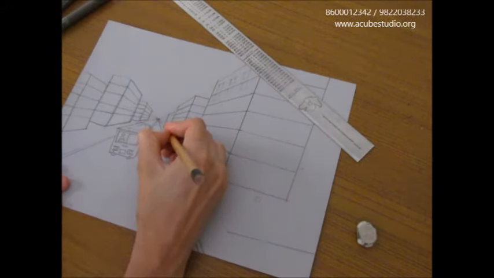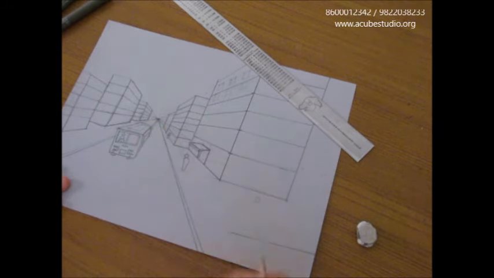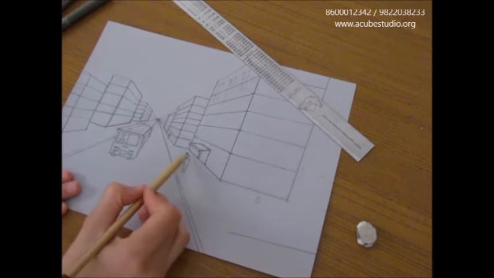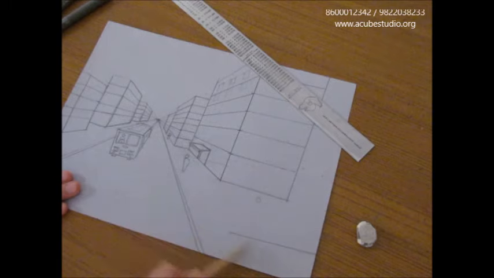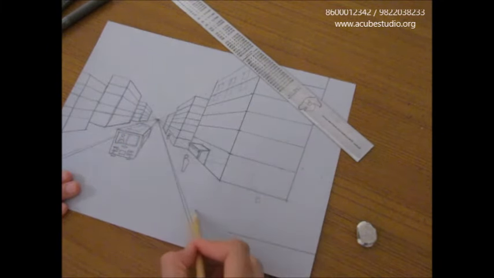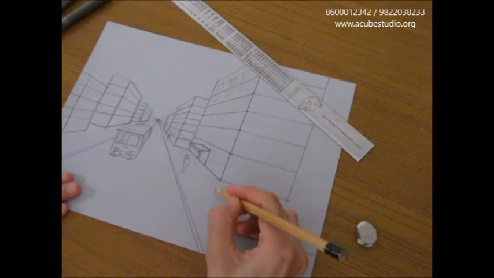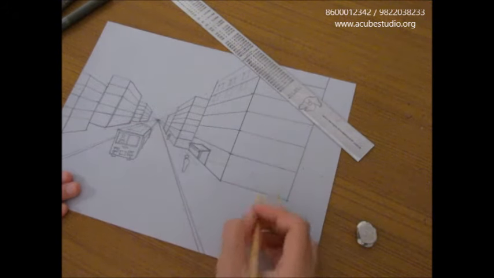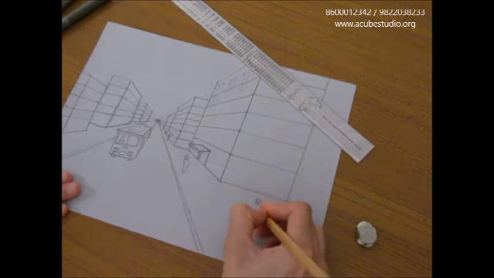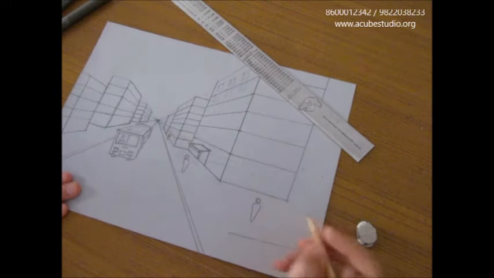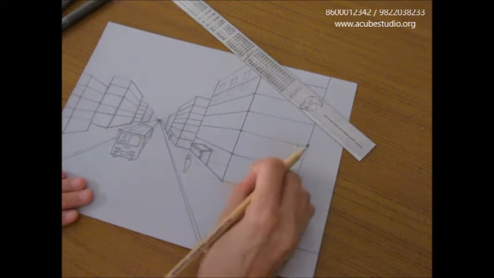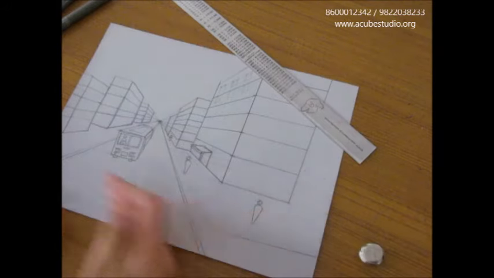So like this you can draw human figures also in your drawing.